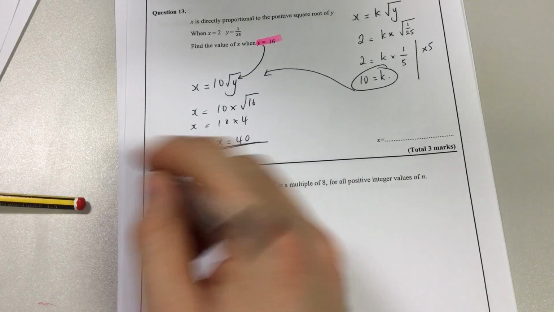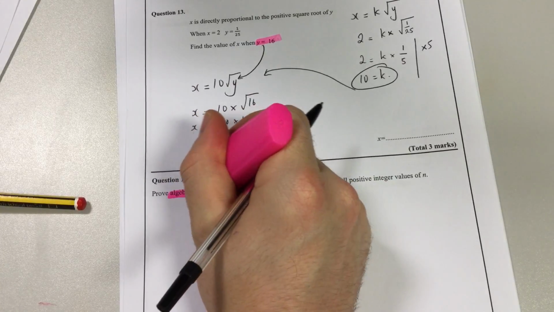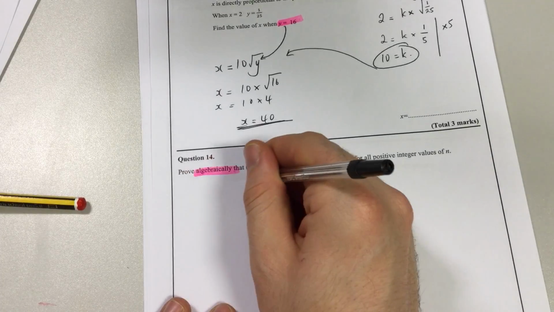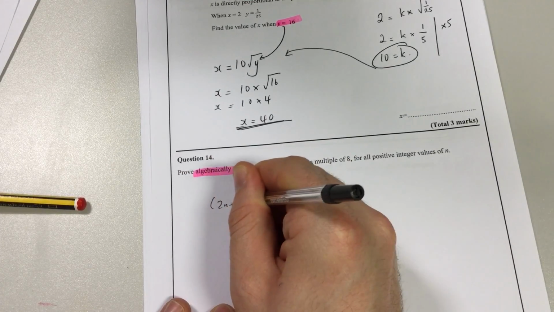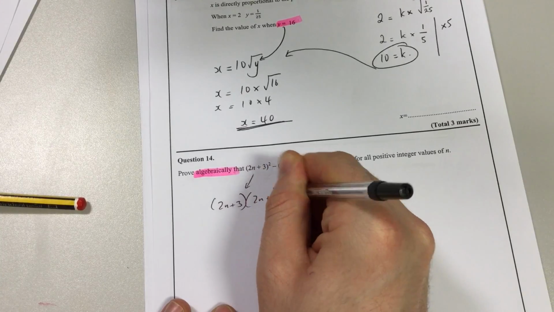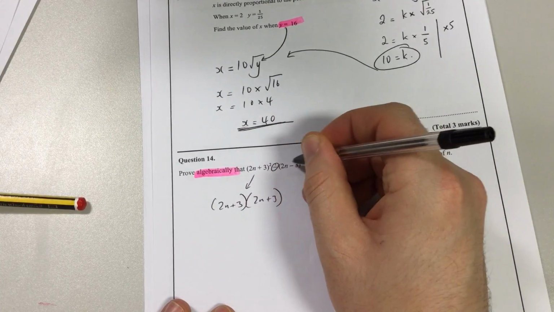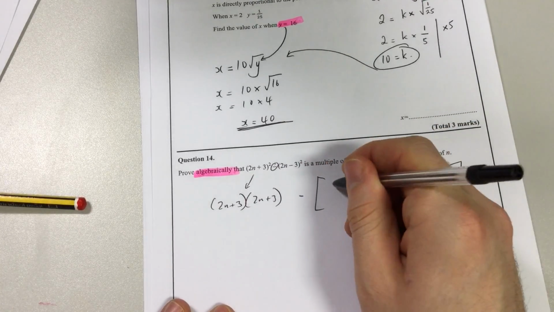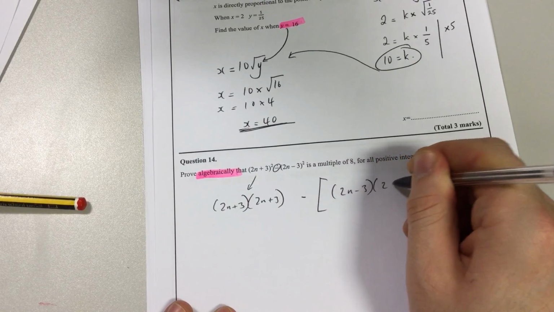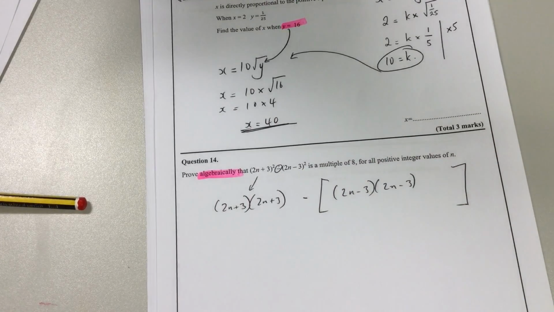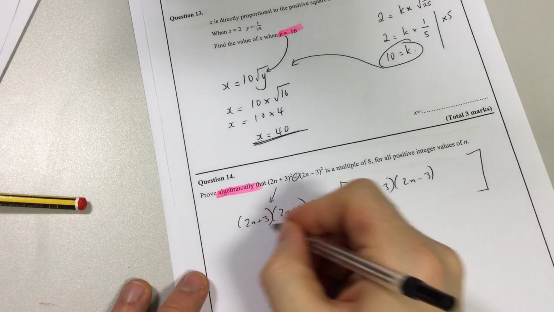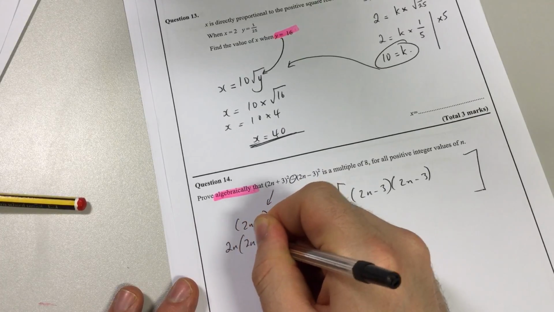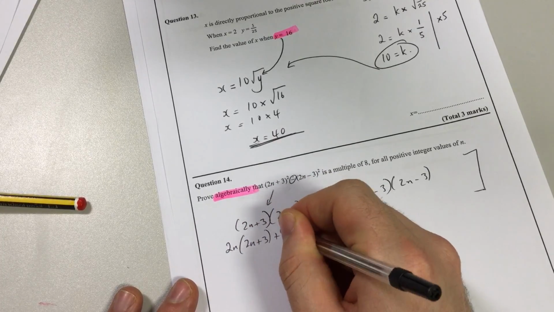Some of you didn't read the word algebraically. All it means is you use your algebra skills on these and see what comes out of it. So I'm going to do this bit here: 2n plus 3 squared is this. Some of you forgot that this minus is actually on this whole bracket. So I'm going to contain all this in square brackets for now and do 2n minus 3 inside the square brackets and deal with this minus later. So you'll see what it looks like. This, I'm going to expand really slowly. It's 2n times that bracket, and then 3 times that bracket.